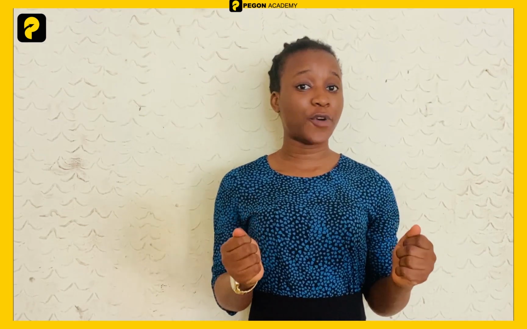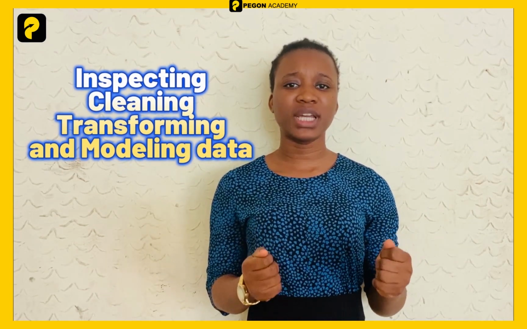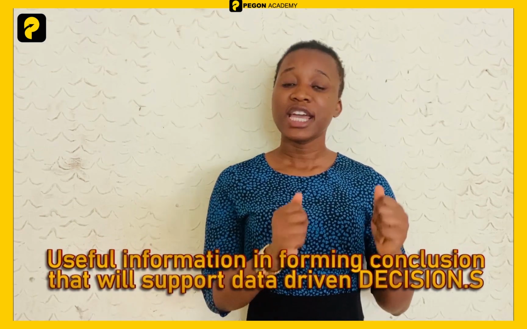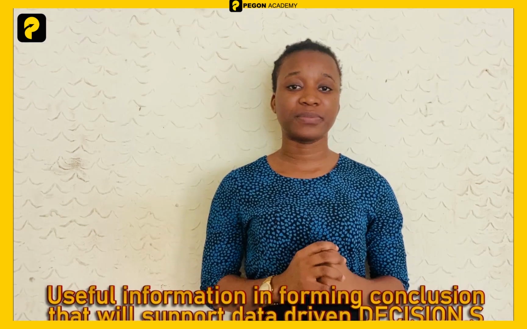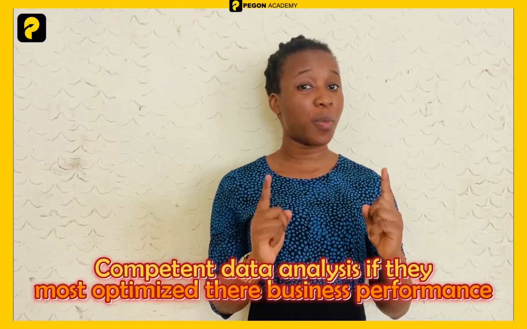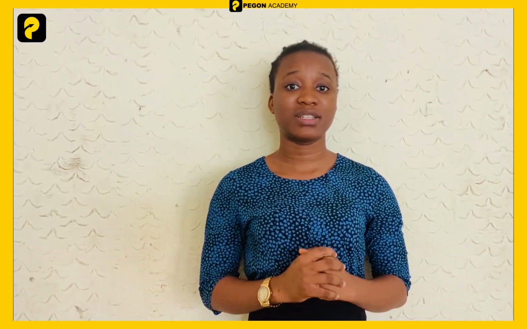Data analysis involves the process of inspecting, cleaning, transforming and modeling data with the purpose of discovering useful information, informing conclusions that will support data-driven decision making. It is essential that every organization has a competent data analyst if they must optimize their business performance.